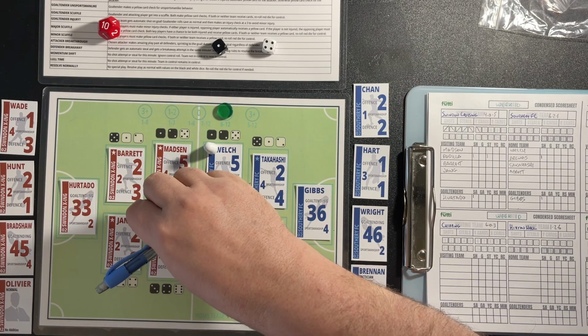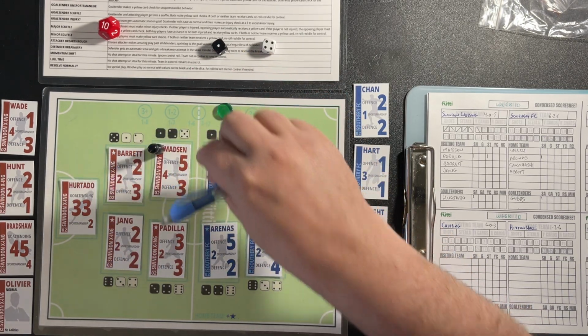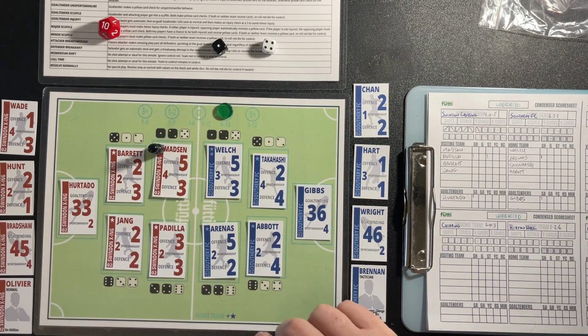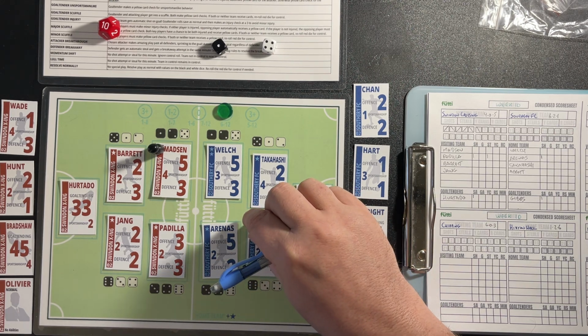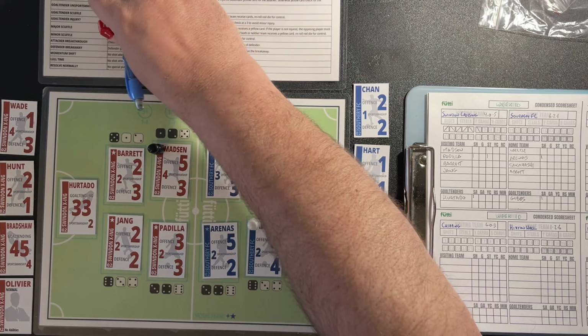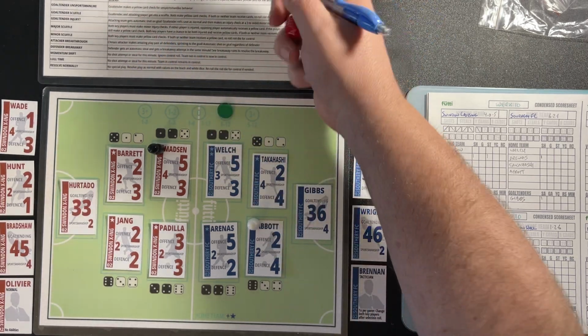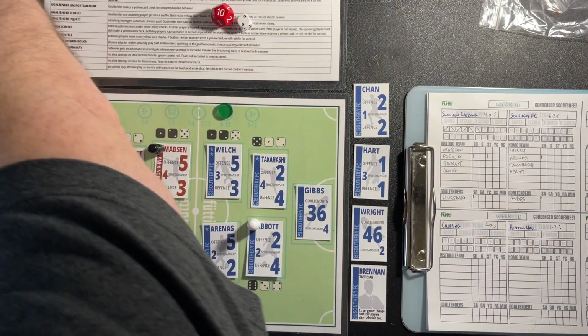A 1 and a 4. So this time Madsen, the best player here for Swindon Crossing, will go up against Abbott. And so it'll be a 1v4. And here we go for the actual roll. And this one went all the way over here.